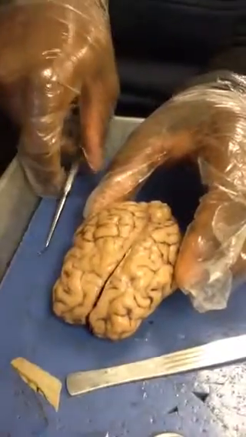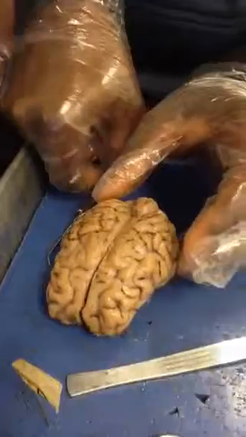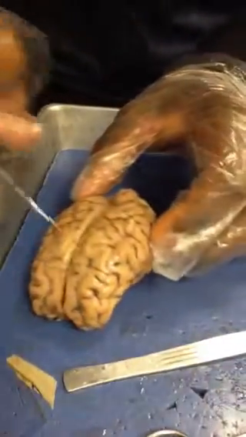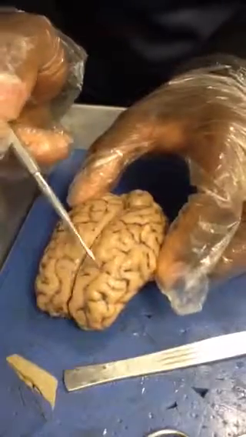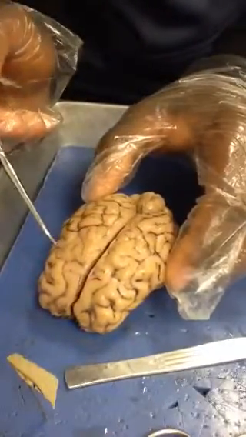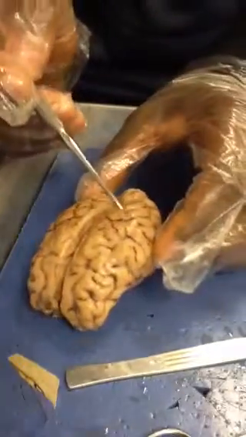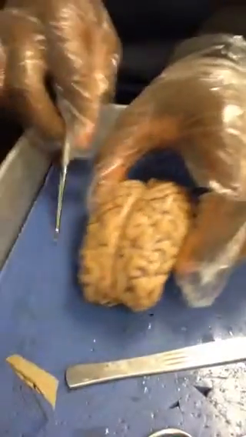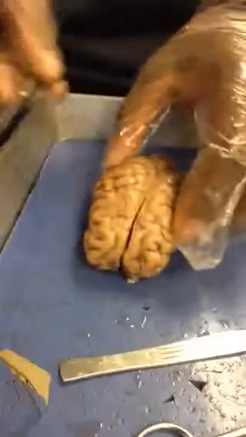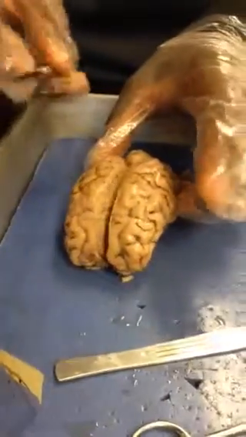The sulci are not as deep as the longitudinal fissures, but they are also on top of the brain. They're very light in color. Both give the brain its appearance, so they're responsible for the way the brain really looks.